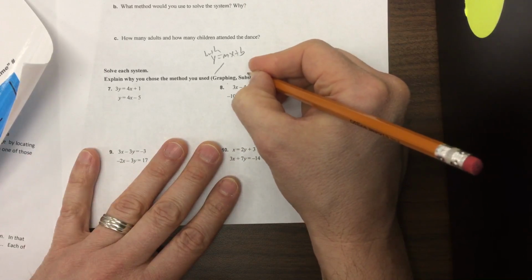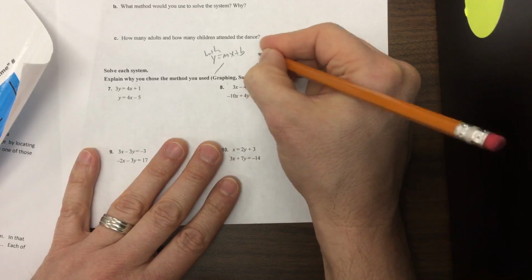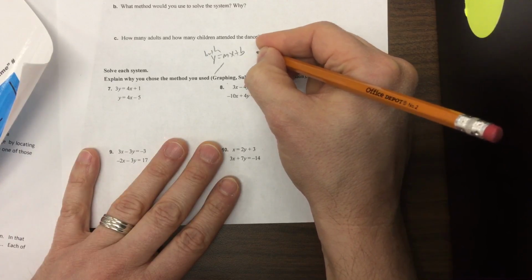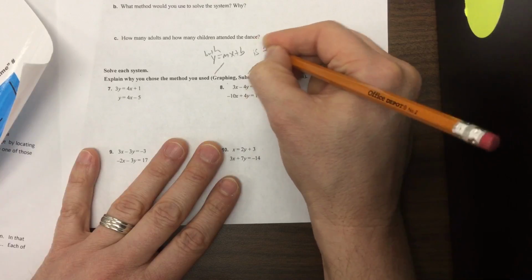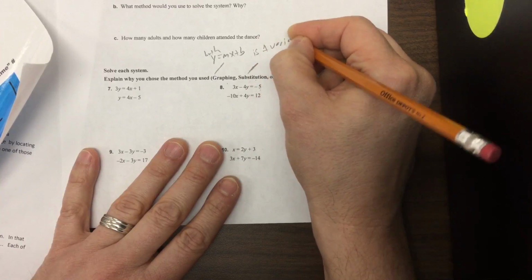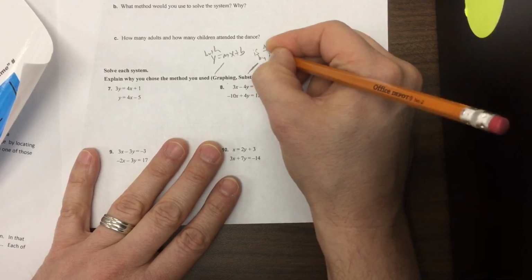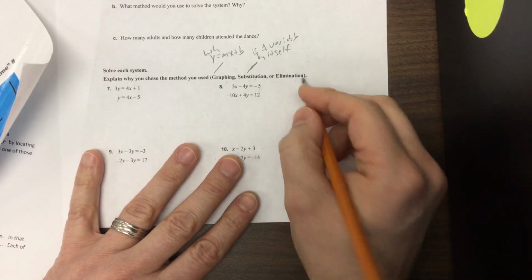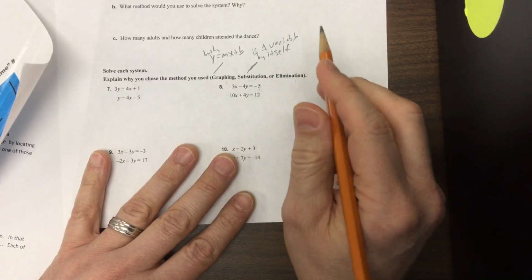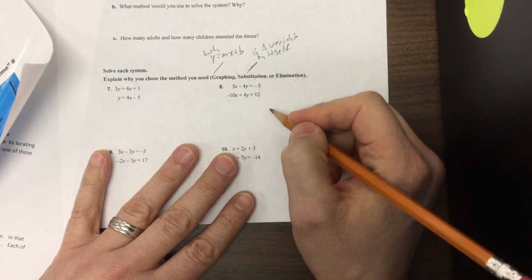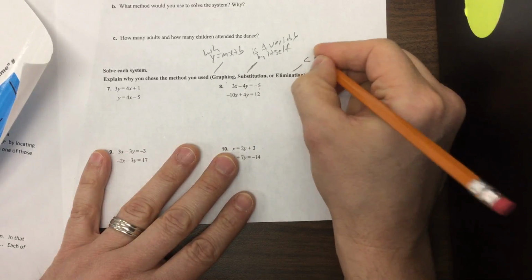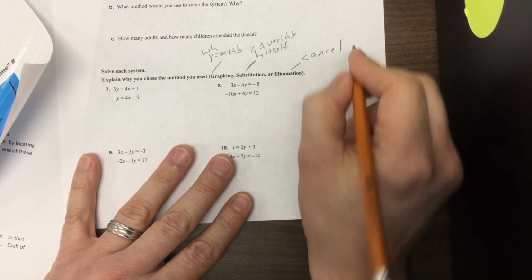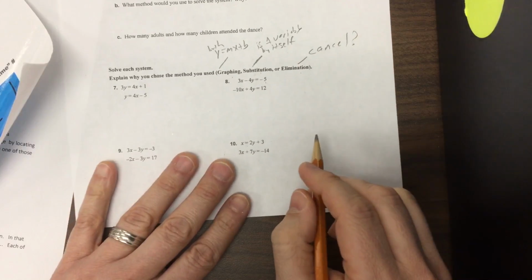For substitution, ideally you want at least one of the variables to be by itself. At least one. If it is, that's a good candidate for substitution. For elimination, if you added straight down and made columns and added the equation straight down, would you easily cancel one of your variables, one of your variable terms? If you can, that'd be elimination.